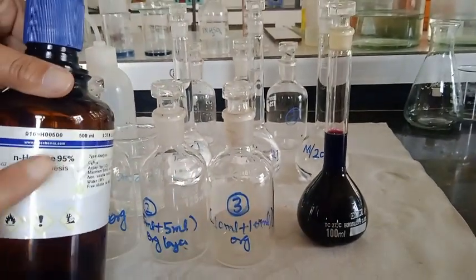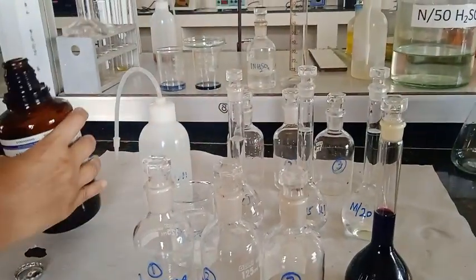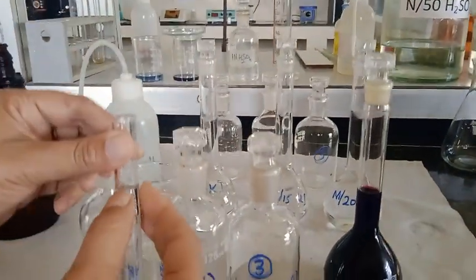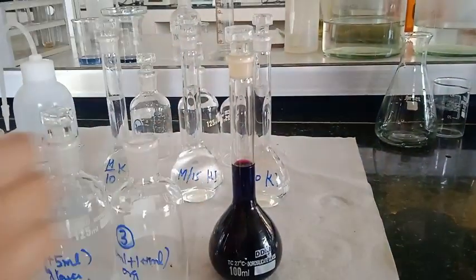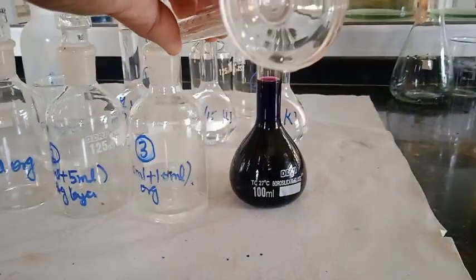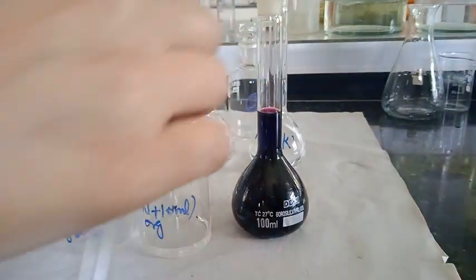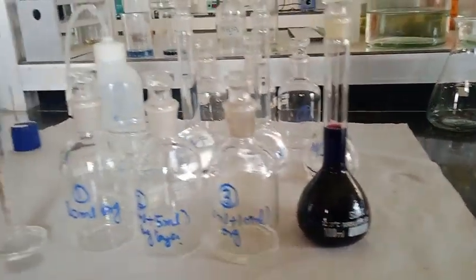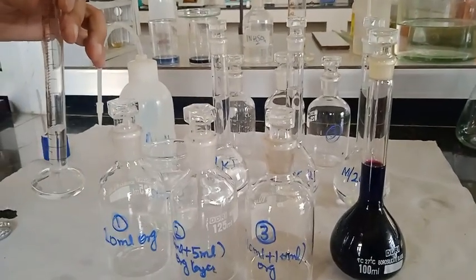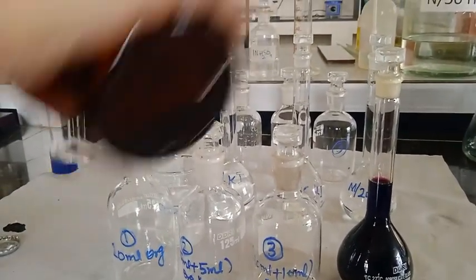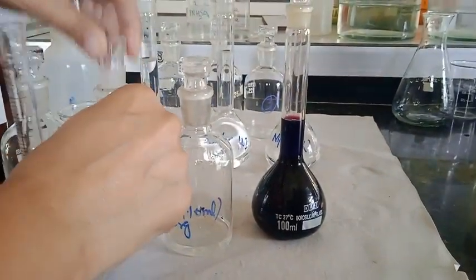In the first set we add 10 ml of n-hexane, in the second set 5 ml of n-hexane plus 15 ml of iodine solution, just to vary the concentration of iodine.